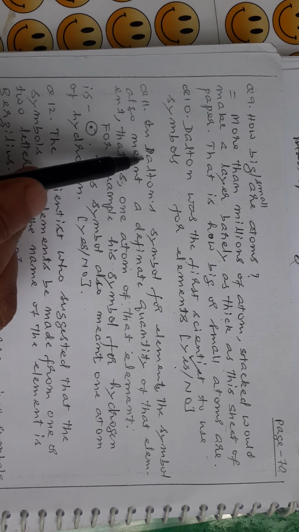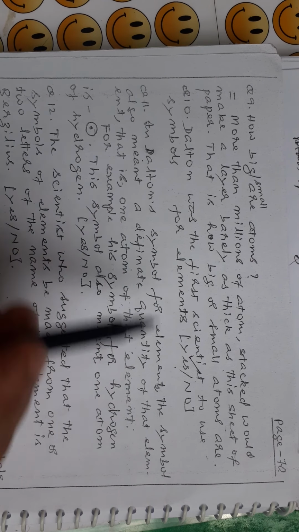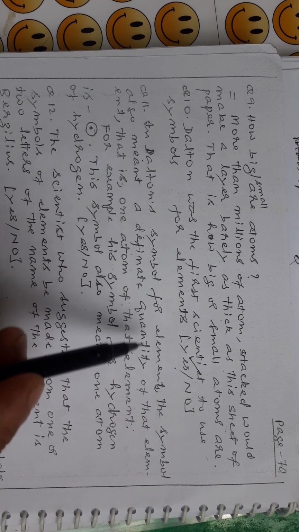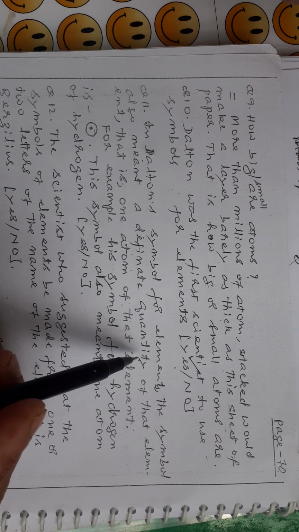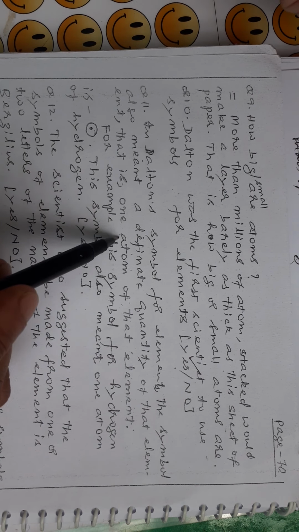Okay. Now, in Dalton's symbol for elements, the symbol also meant a definite quantity. So when Dalton gave the symbol for an element, it did not mean only the name of the element to identify it, but it also meant how many atoms were there. That is, one atom of that element.